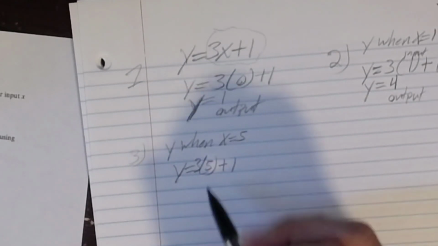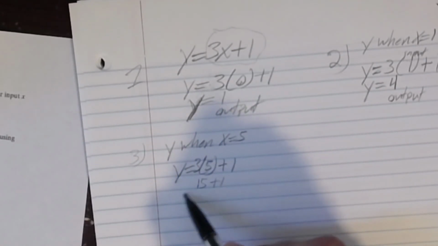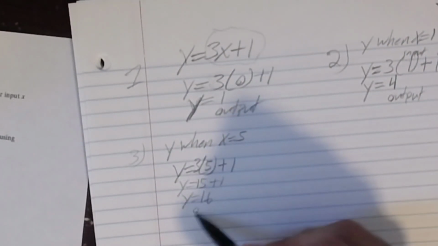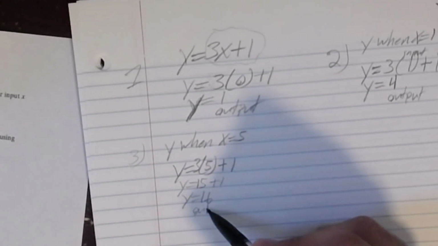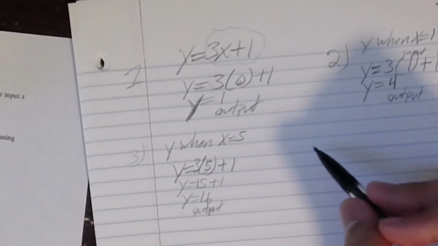Okay, so we have 3 times 5. This is 15 plus 1. What is 15 plus 1? It is 16. And this is our output. That's it. There you go.